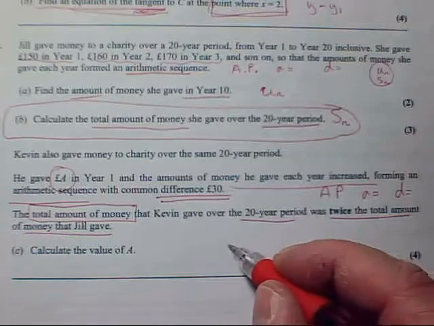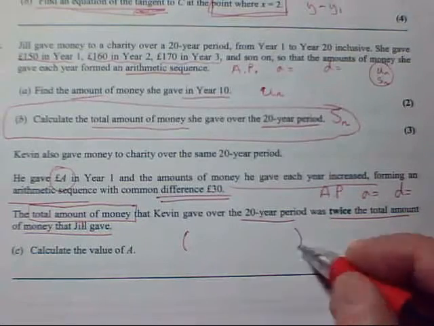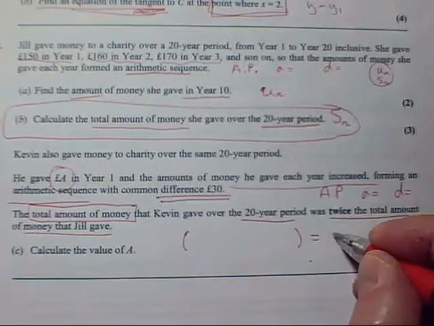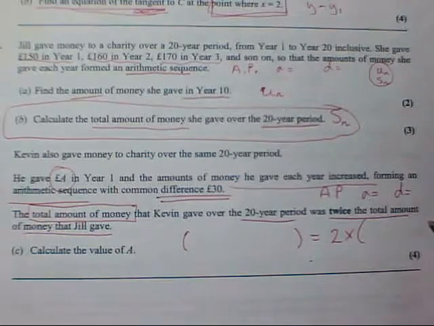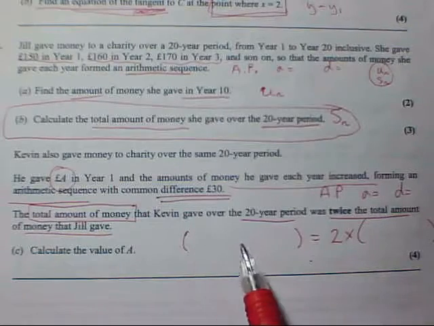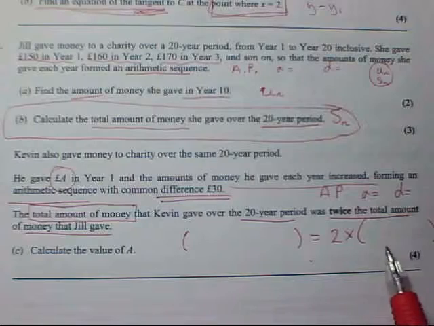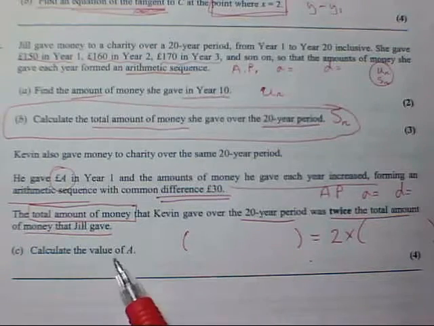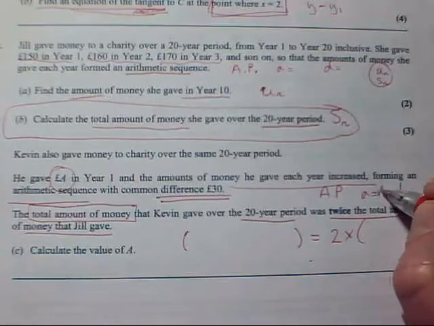So the amount that Kevin gave, there's going to be brackets. Here you're going to put in something that is the formula for the amount that Kevin gave, equals 2 times, twice, the total amount that Jill gave. So you just turn the words into symbols. The amount that Kevin gave equals 2 times the amount that Jill gave. Fill in this bracket with a formula. This formula will have an A in it because we are using capital A to mean the first amount.